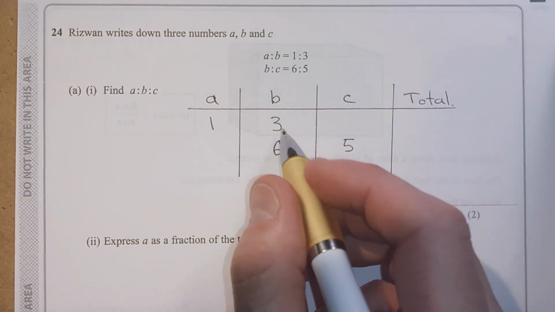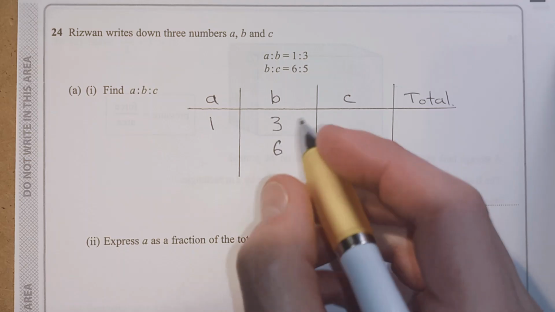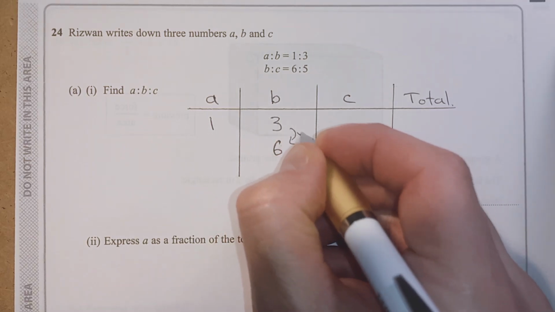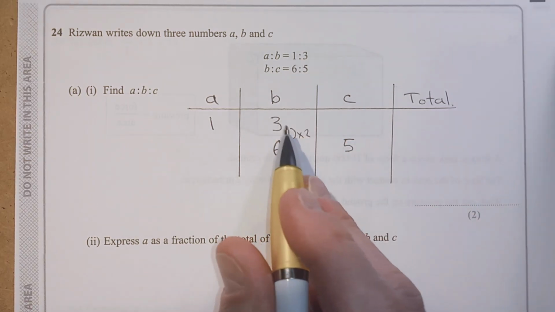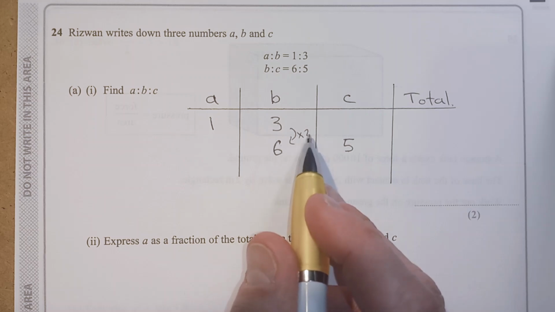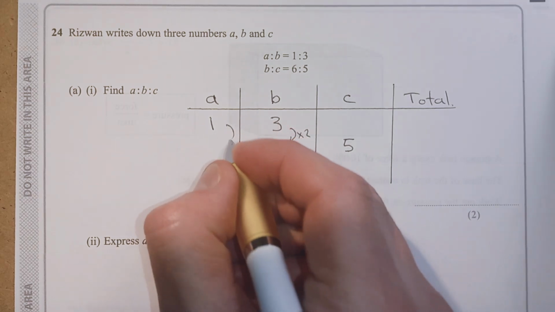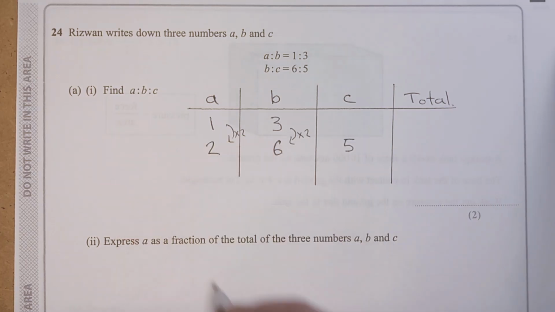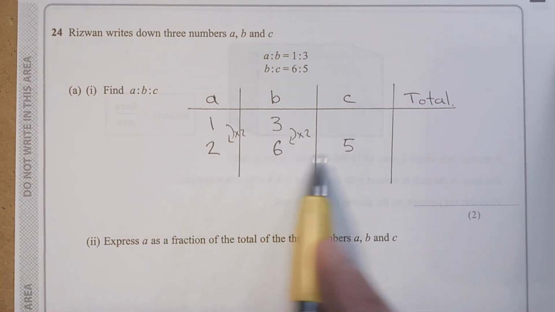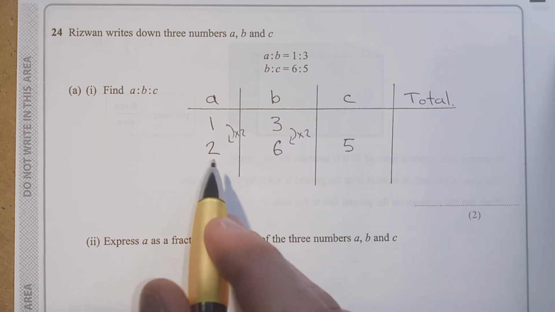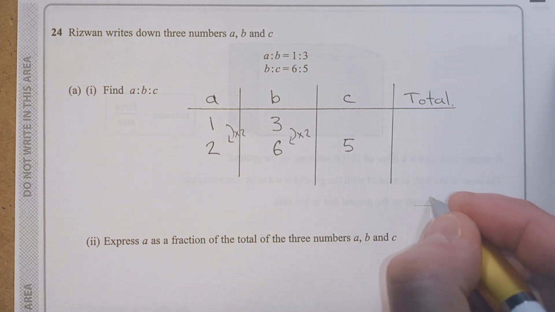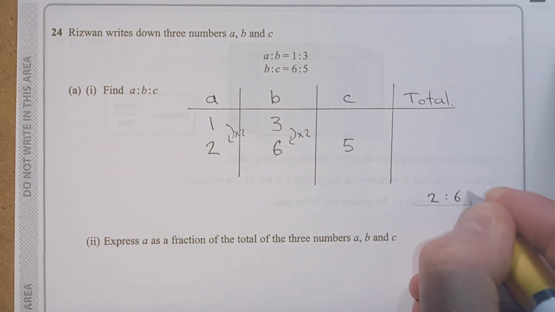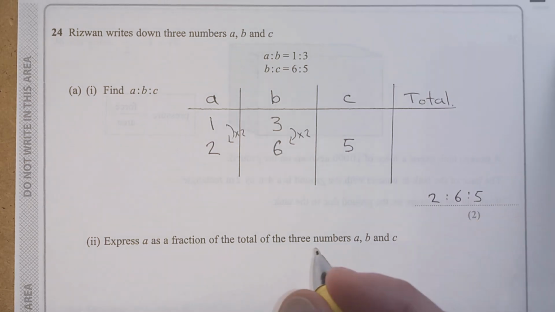And I've got 3 and 6, so I can see, well, actually, we're doubling it. To get from 3 to 6, we're timesing it by 2. So we can do the same with this row. We multiply the 1 by 2. 1 times 2 is 2. So we've now got it. So the ratio of A to B to C is 2 to 6 to 5.